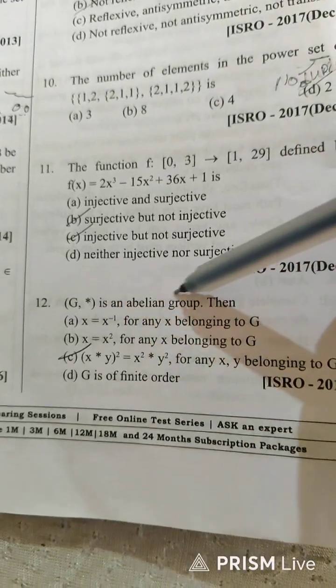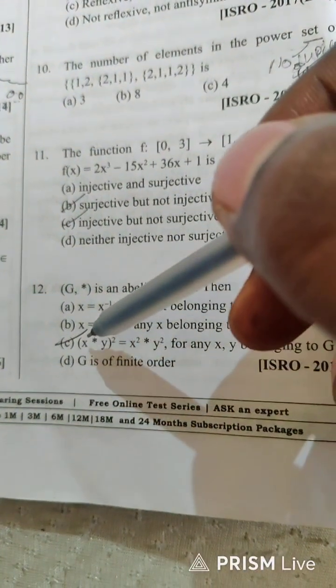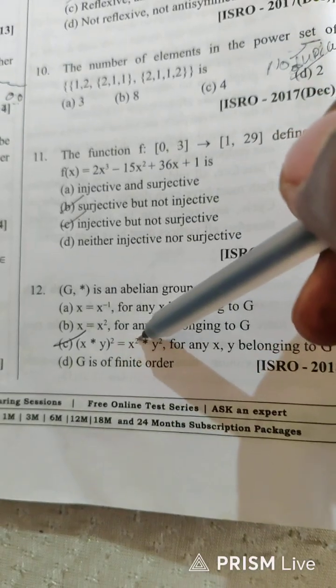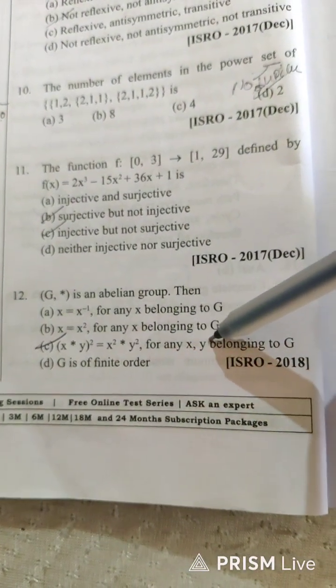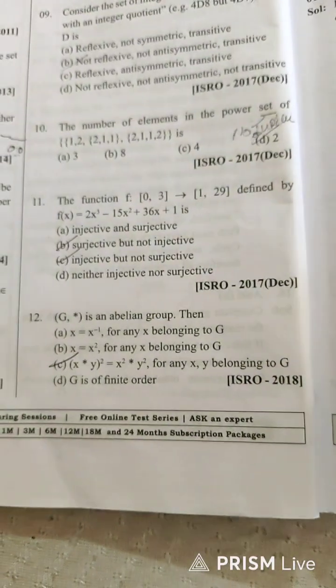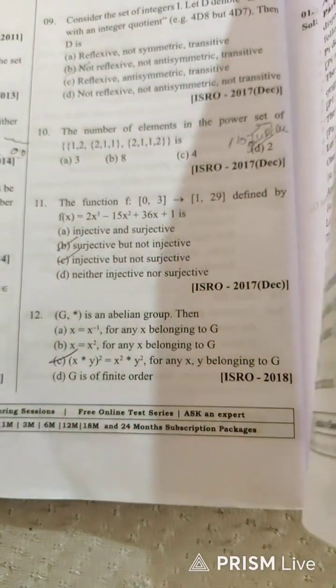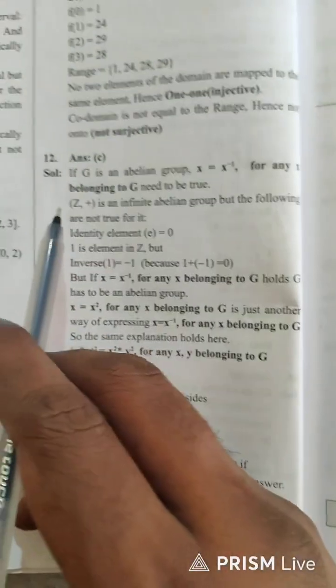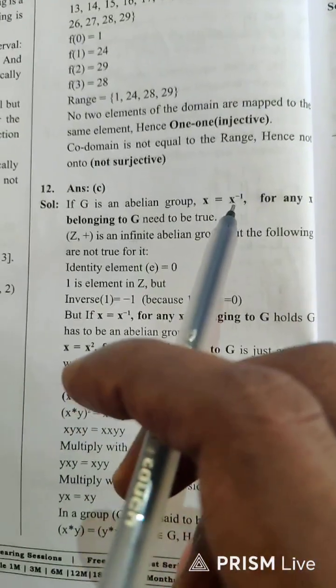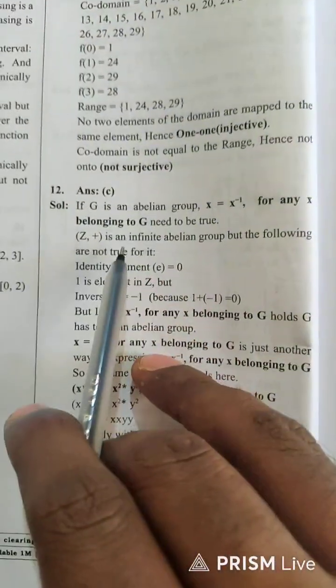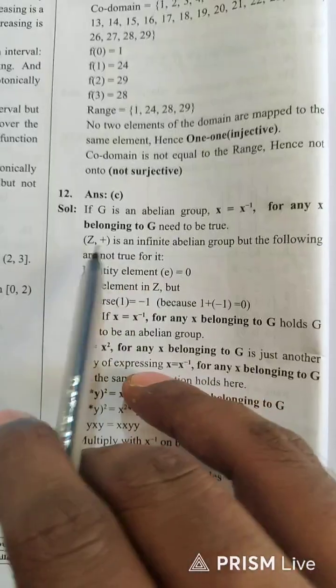If (G, *) is an abelian group, then (x * y)² = x² * y² for any x, y belonging to Z. Now, if G is an abelian group, x = x inverse for any x belonging to Z needs to be true.